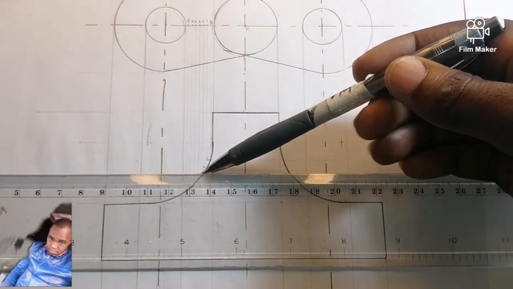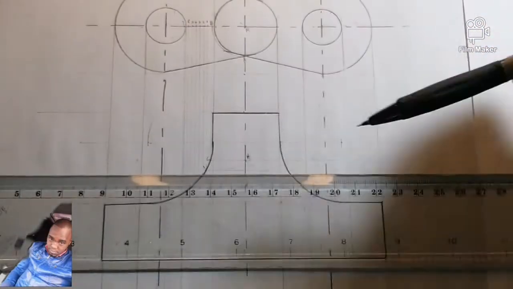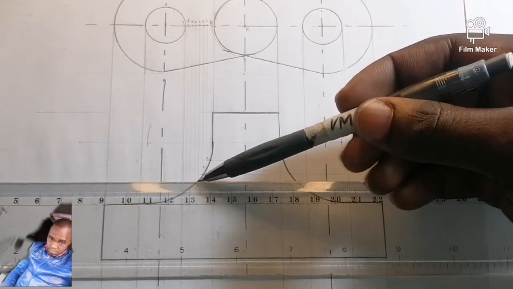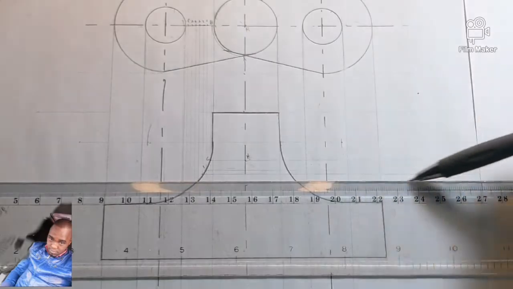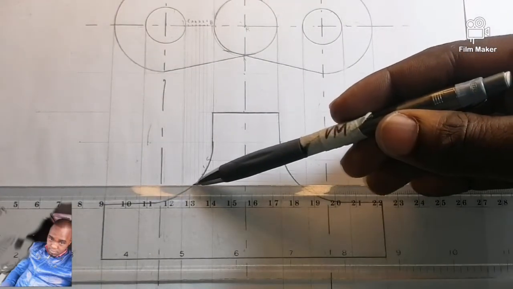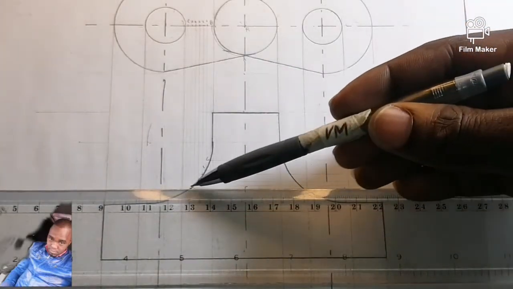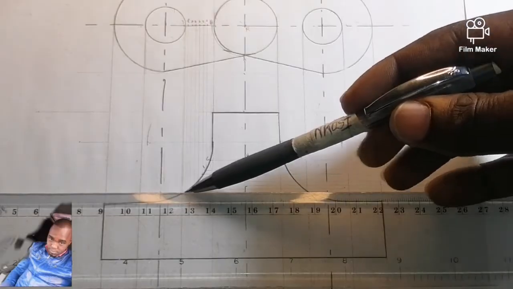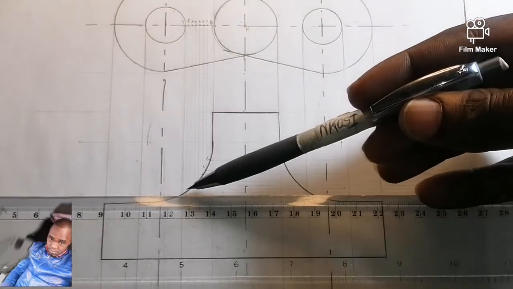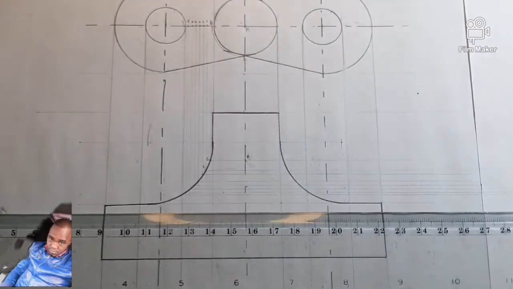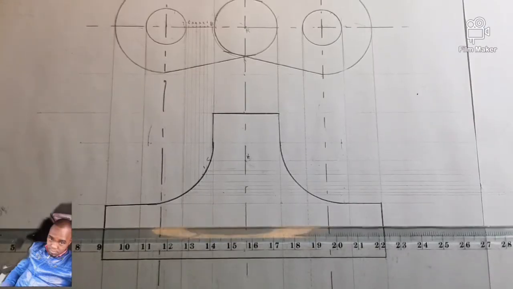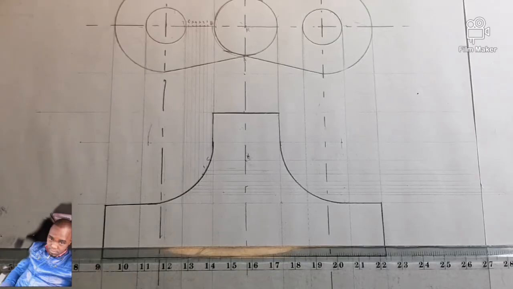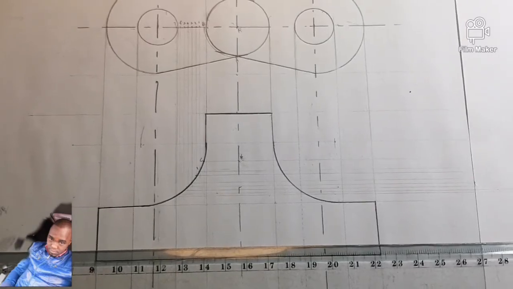This was 1, this is 2, this is 3, 4, 5, 6, 7. So you must know each and every line that you are dealing with. Remember, I normally say we answer using lines.